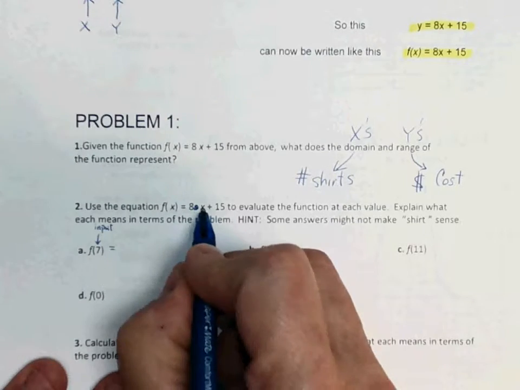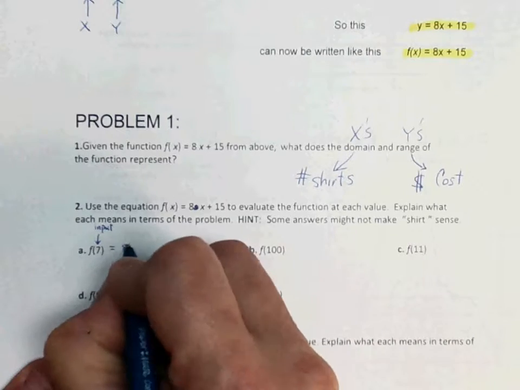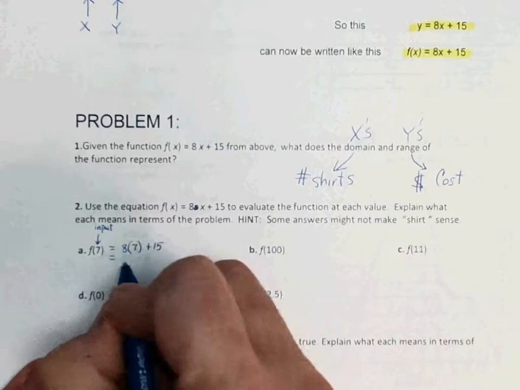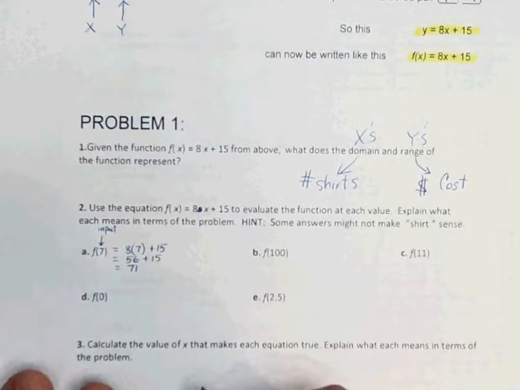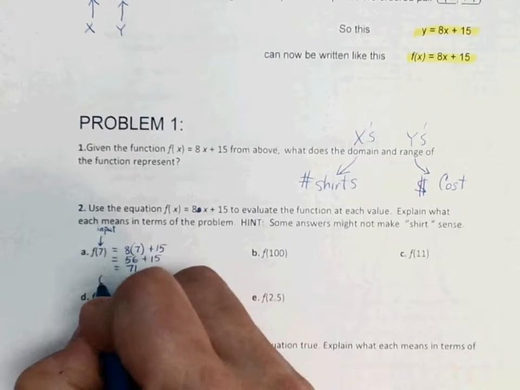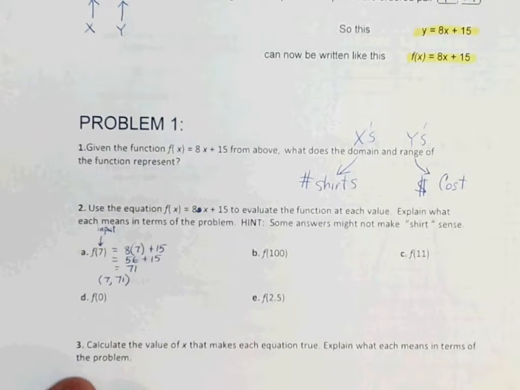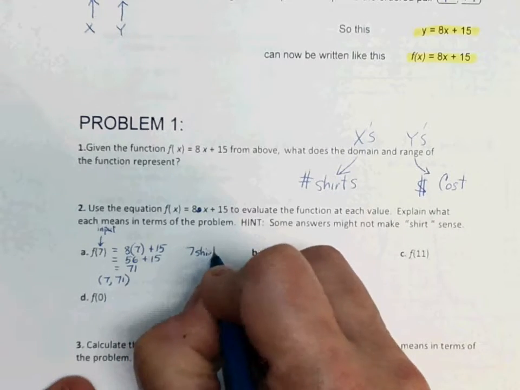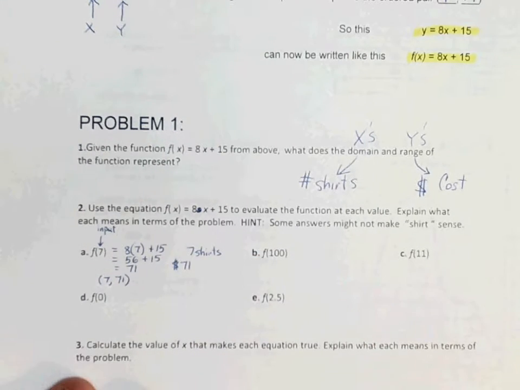What do I do with every x? I multiply it by 8, add 15. So 8 times 7 plus 15. Let's crunch the numbers on the right-hand side. That's 56 plus 15, and that is 71. So what does it mean? It means that if I have an order of 7 shirts, it's going to cost me $71. So 7 shirts means $71.